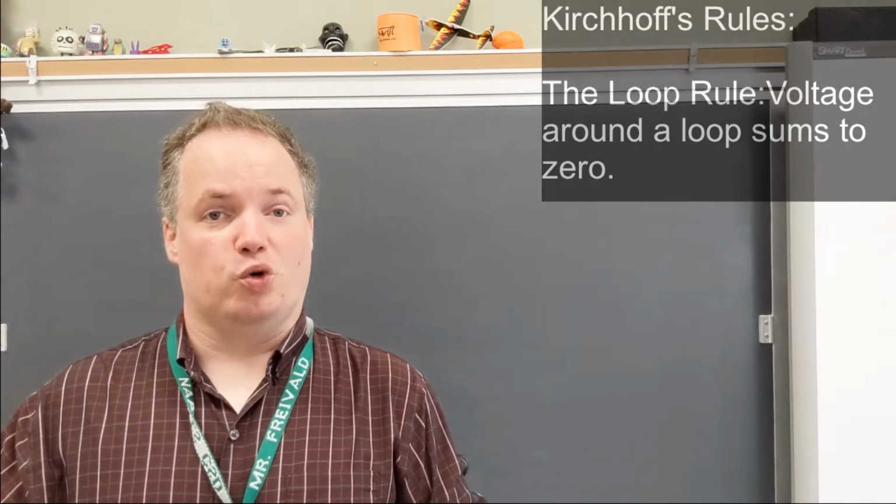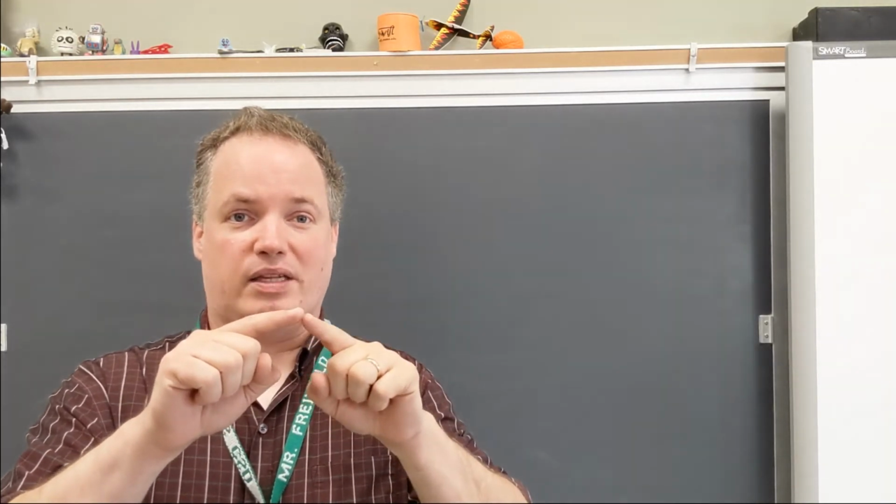Now, that loop rule is not a law because it's actually an expression of something else. Once you know that voltage is energy per charge, what we're saying is that the energy given to an electron has to equal the energy taken away from the electron by the time it gets back to the same state. This is really just conservation of energy.